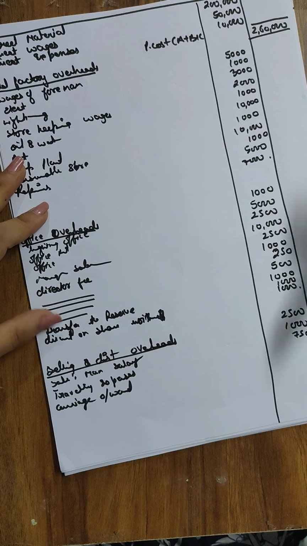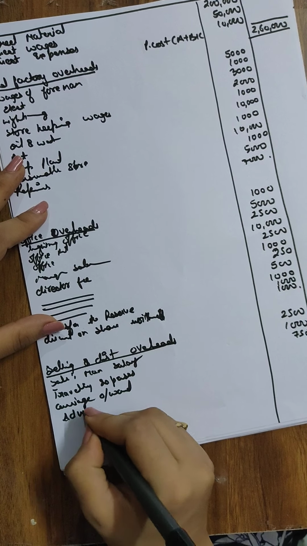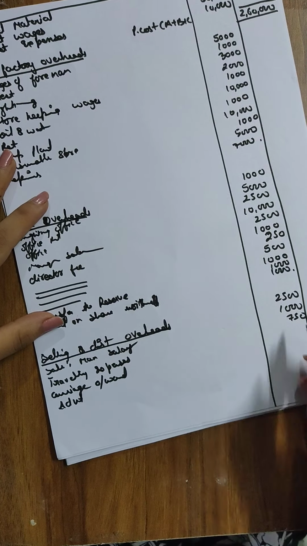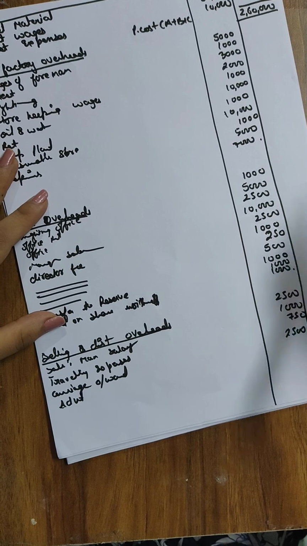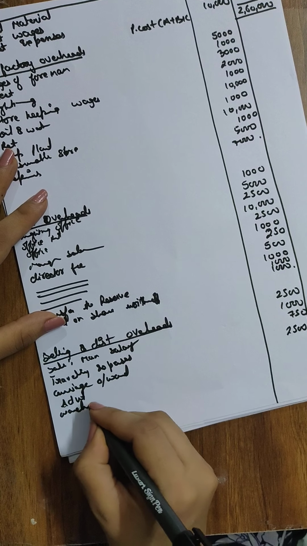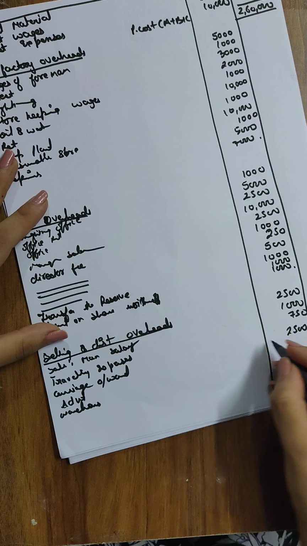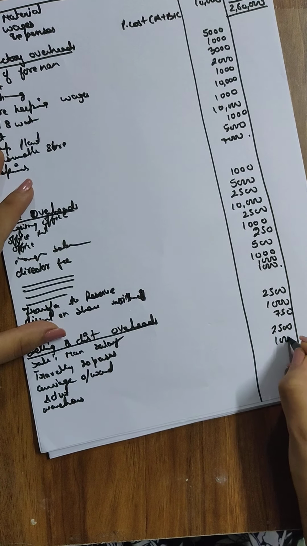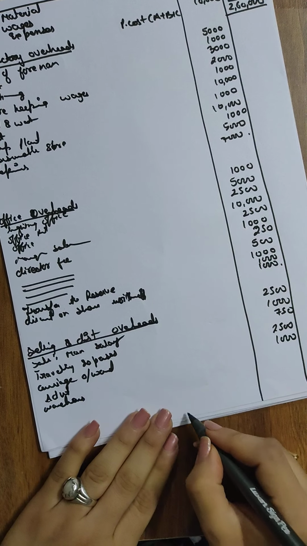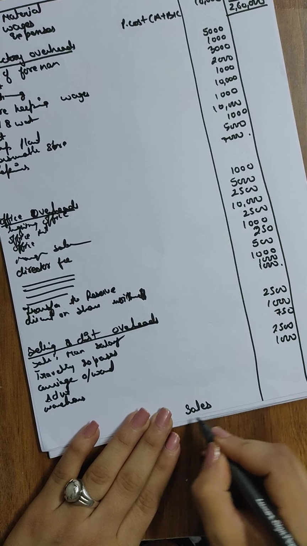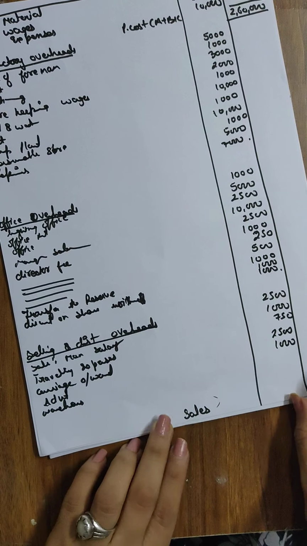Next is advertisement. We know advertisement is related to selling and distribution. So advertisement will come over here, 2500. Warehouse charges. Warehouse is basically related to selling and distribution, again 1000. Next thing given to us is sales, the sales we are making. Sales is going to be the last part, so I'm going to write the sales at the very last.